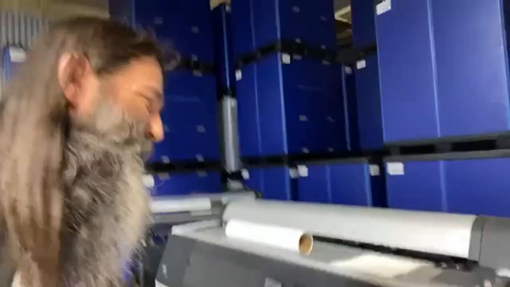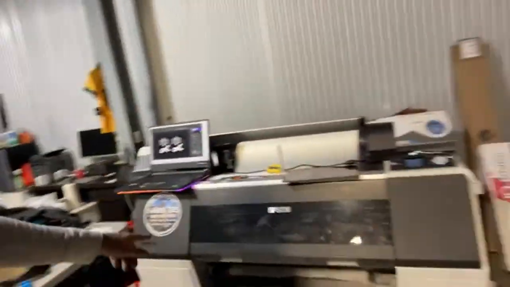I love this thing. I love it so much. I bought it from Epson, completely refurbished, with a certificate of their warranty with it. So right now we're at 1 minute.